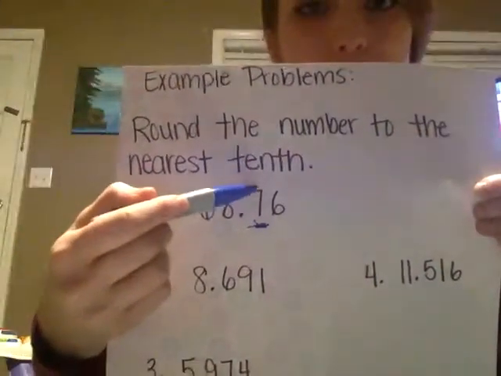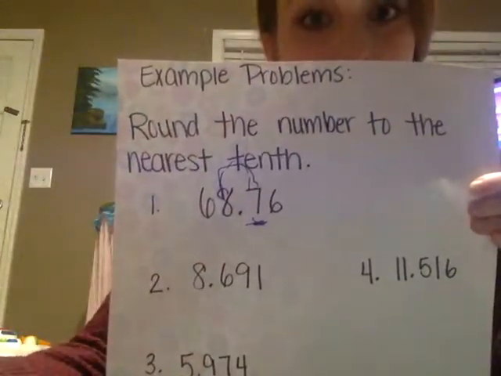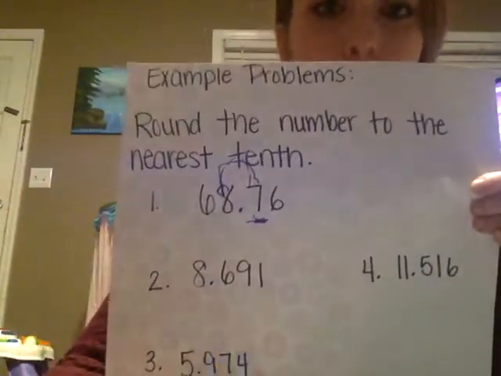And then I need to go next door. It's an 8, which means I need to raise my score. Any number in front of the number you are rounding will not change. So I had 68 and 76 hundredths. So my 68 will stay the same at 68. The number that I'm worried about changing is my tenth place right here.